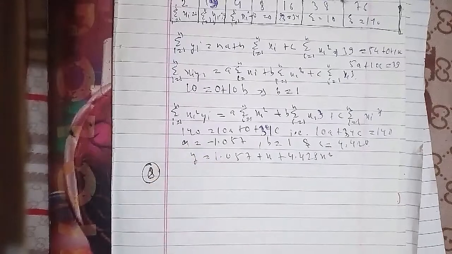The question is: use least square approximation to fit y equals a plus bx plus cx square to the following data.